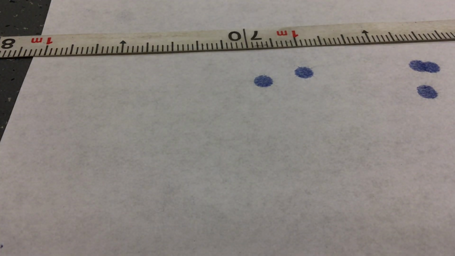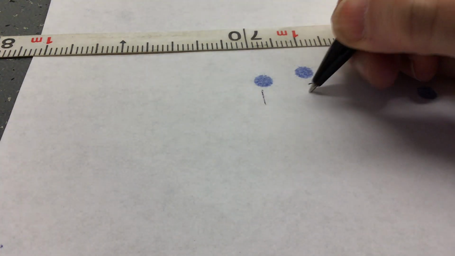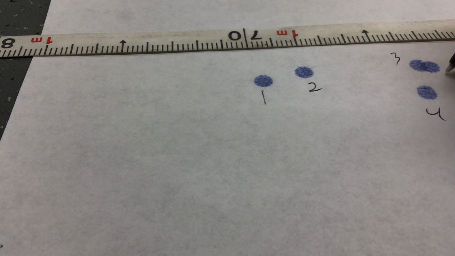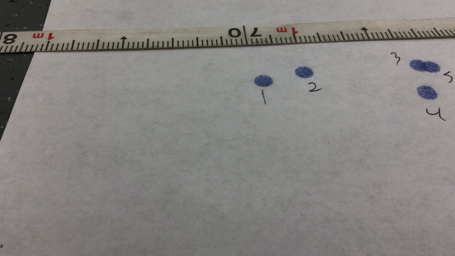Unfortunately, I've got my stick underneath. Hold on. Without moving this, I have to get this above it. Sorry about that. All right. You can't measure it unless we have that. So let's go 1, 2, 3, 4, 5, just kind of randomly. I don't know what order they actually went in.